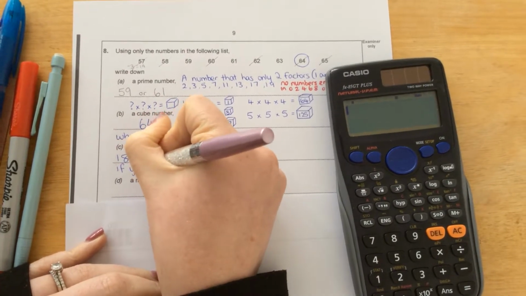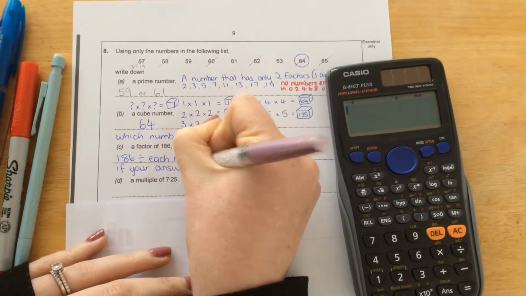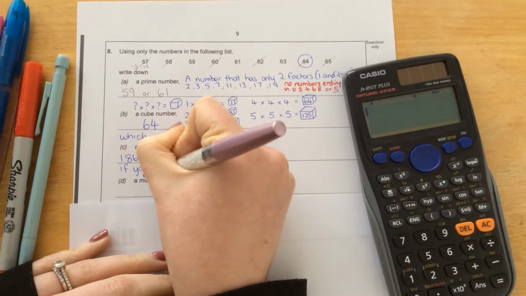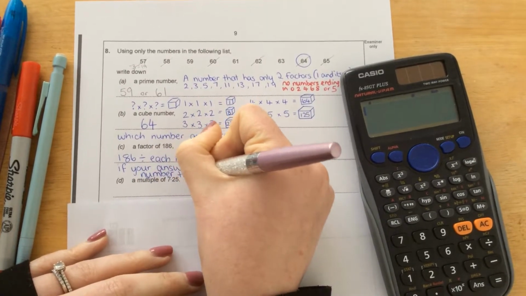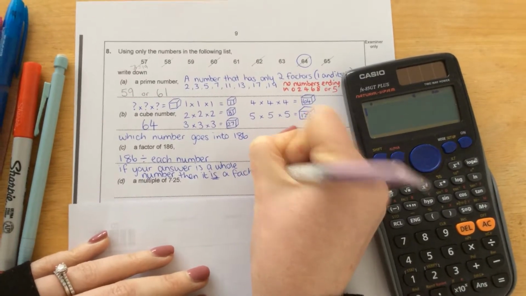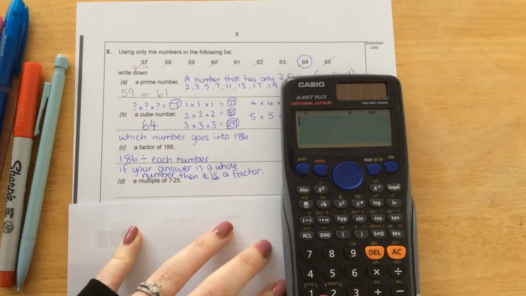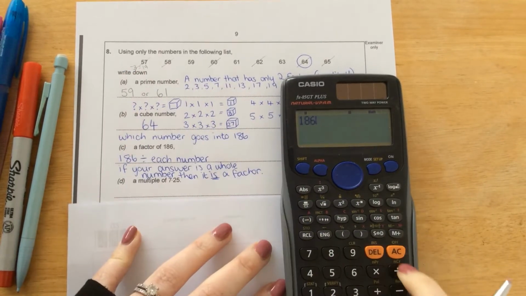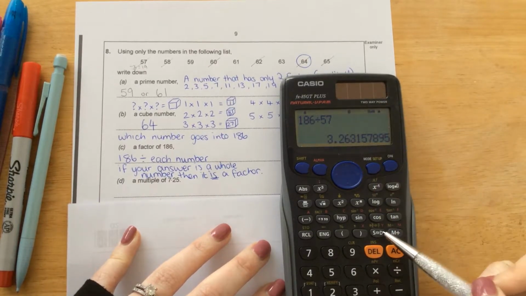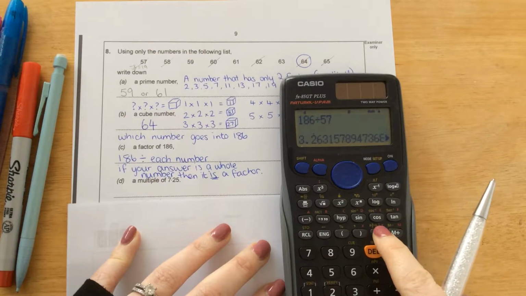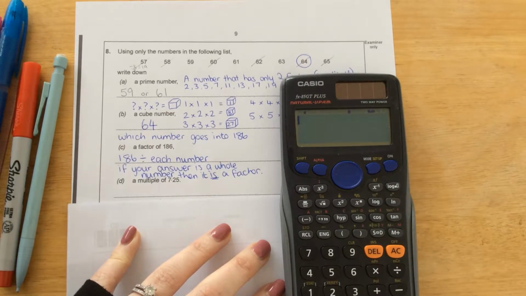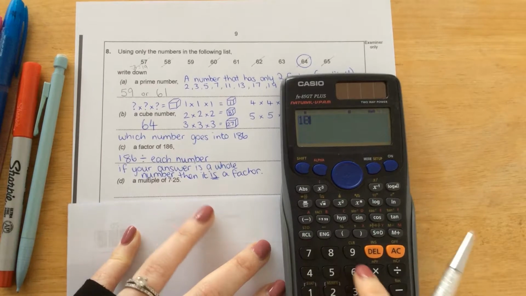If your answer is a whole number, then it is a factor. Okay, so 186 divided by 57. If you're using the Casio calculator, press the SD sign if it comes up as a fraction to turn it into a decimal. That is not a whole number, so that is not a factor.